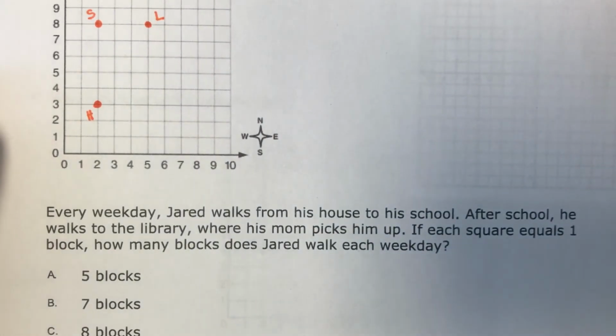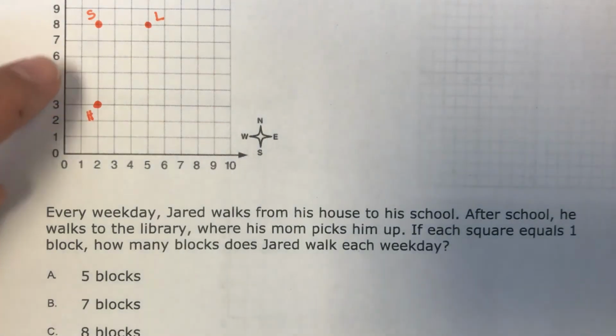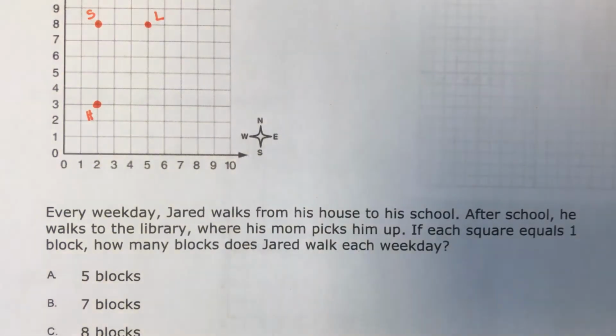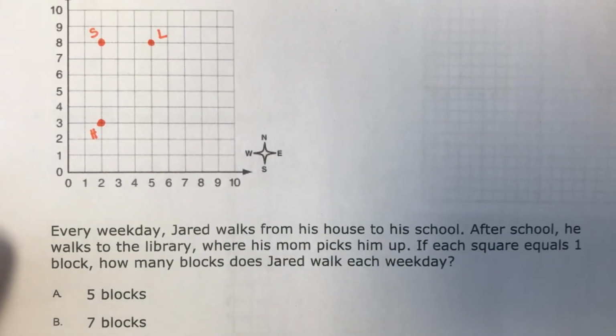It says every weekday, Jared walks from his house to his school. So from his house to his school. After school, he walks to the library where his mom picks him up. If each square equals 1 block, how many blocks does Jared walk each weekday? Okay, so in other words, we're finding the distance. Now remember, distance can't be negative, so I already know my answer has to be a positive number.